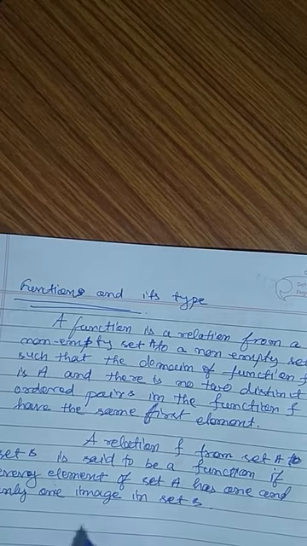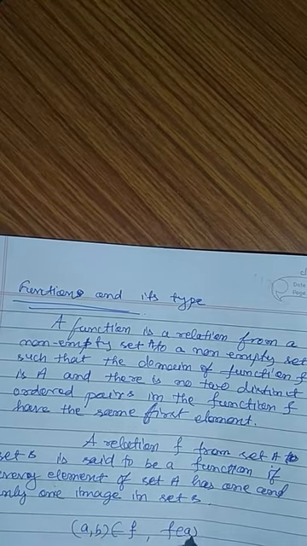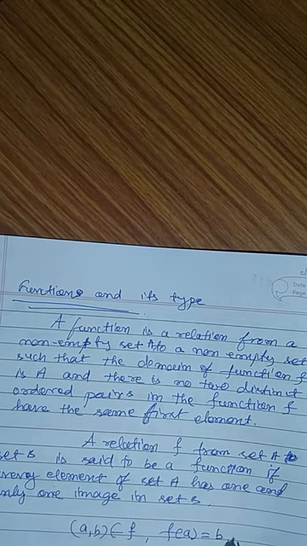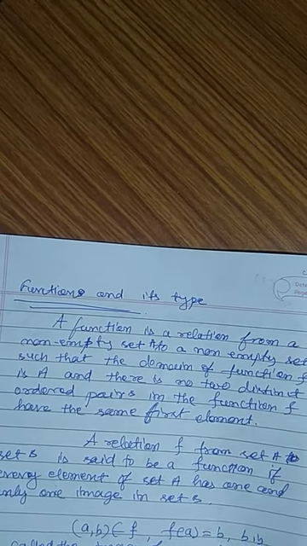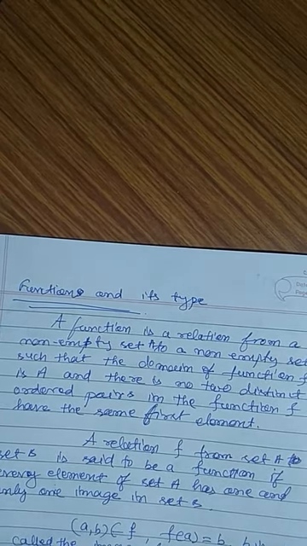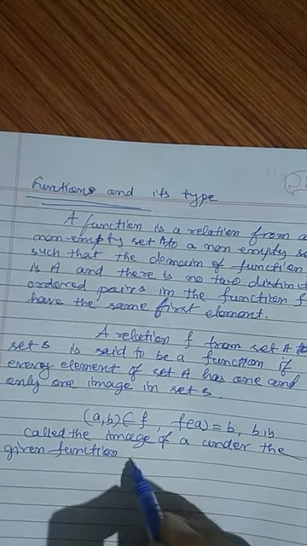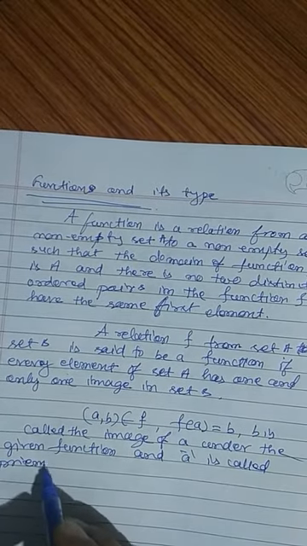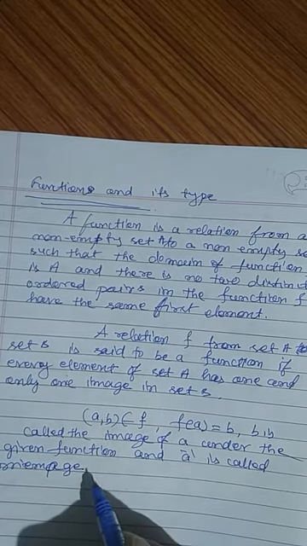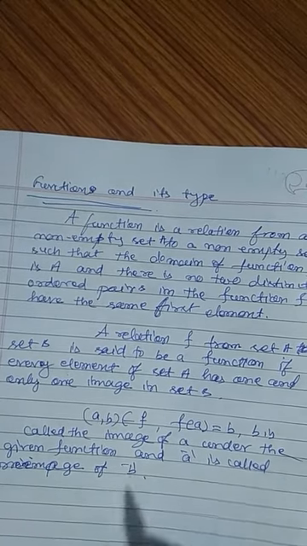So you can say, if (A, B) belongs to f, where f is a function, then f of A is equal to B. B is called the image of A under the given function, and A is called the pre-image of B, right?